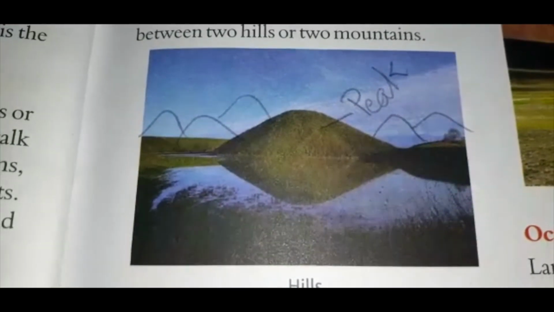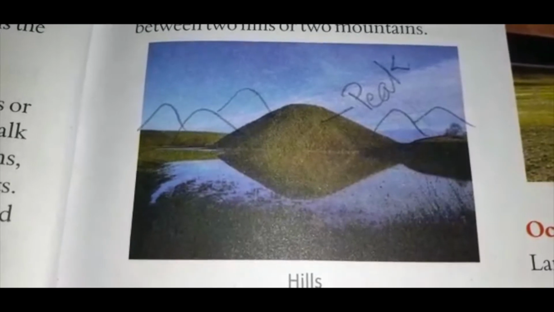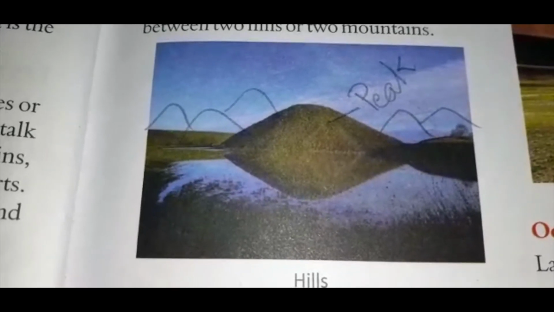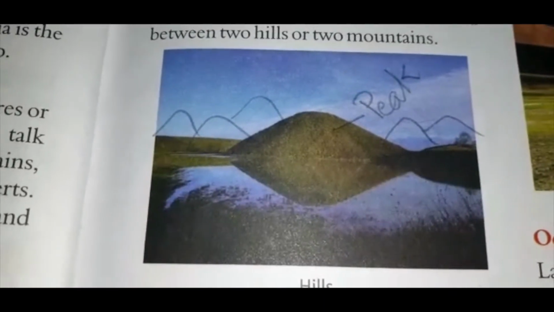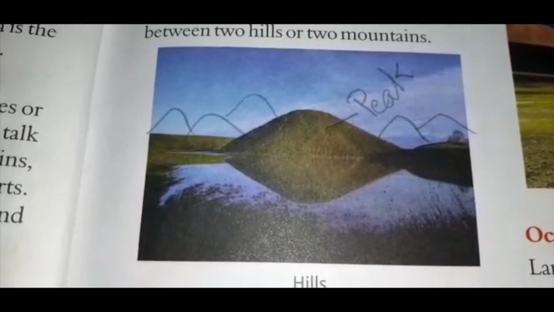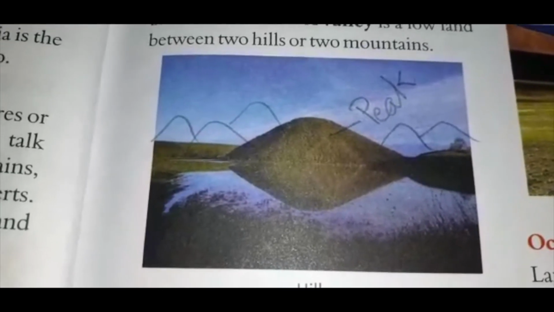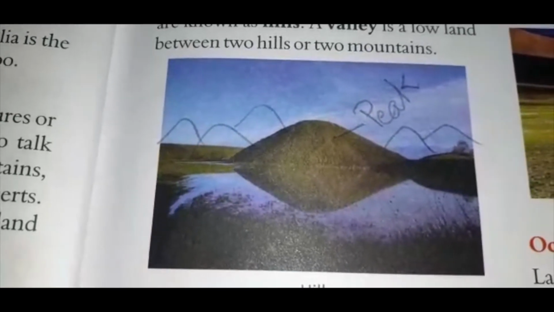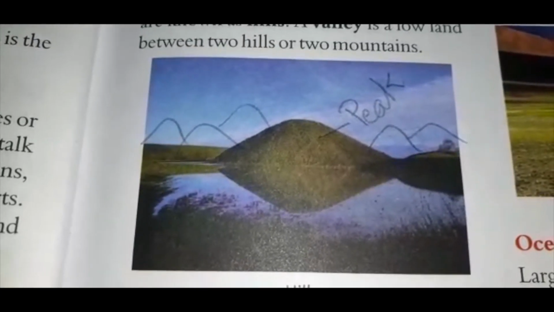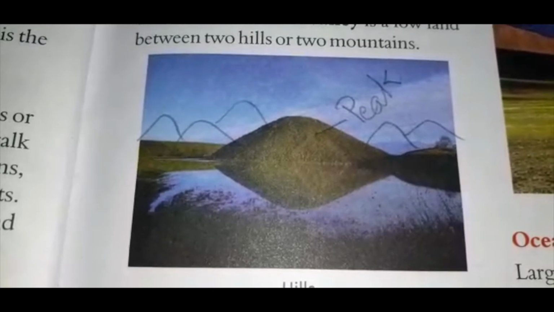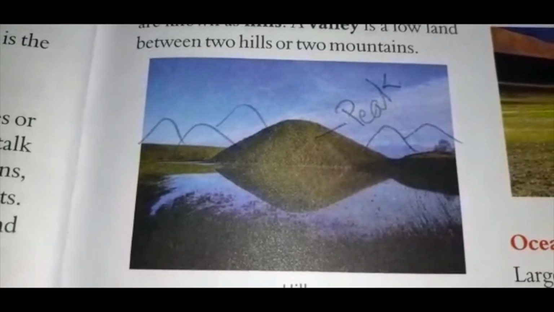Hills are also high areas, but they are not as high as mountains. And a valley is a lowland between 2 hills or 2 mountains. Now the next one is plateaus. Plateaus are the areas higher than the land around them, but their tops are flat. And that's why they are also called tableland.